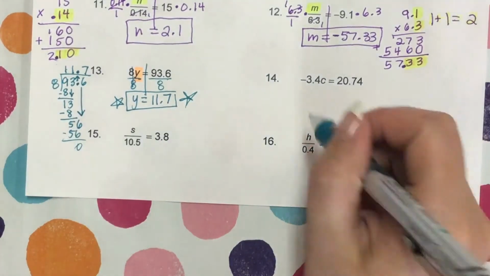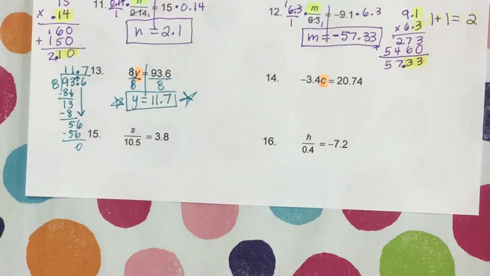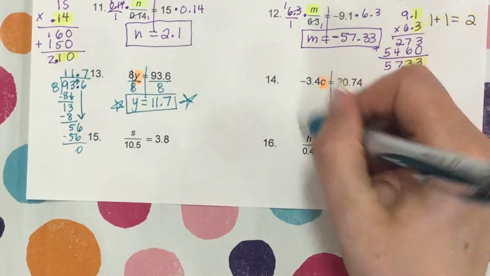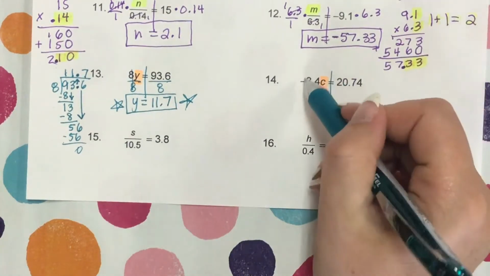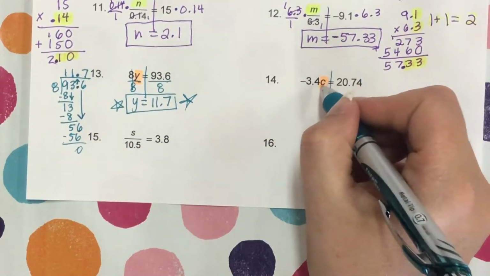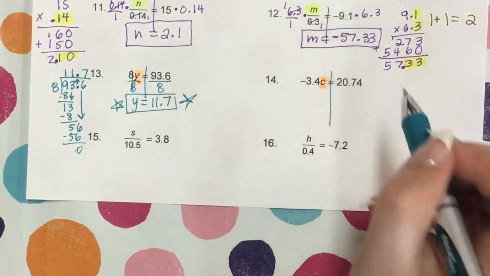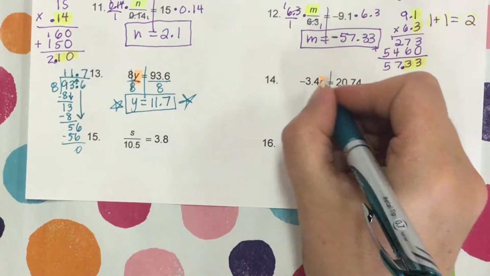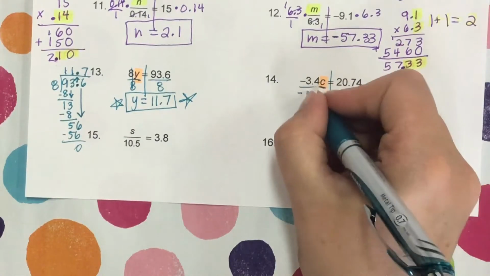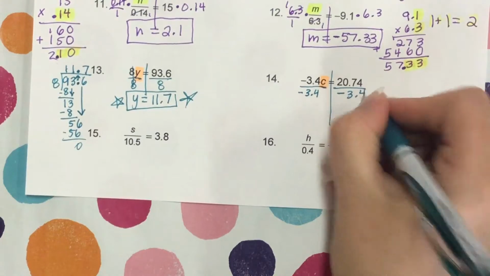So with problem 14, we have negative 3.4c is equal to 20.74. So we have to isolate c. We have to get it by itself on this side of the equation. Right now, remember, don't be tripped up by that negative. This is negative 3.4 times c. So negative 3.4 is related to c through multiplication. So we have to do the inverse operation of multiplication, which would be division. So we have to divide by whatever this number is, and this number is negative 3.4. So we're going to divide both sides by a negative 3.4.